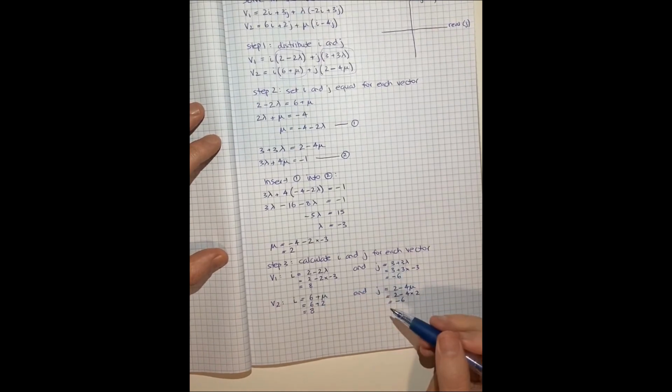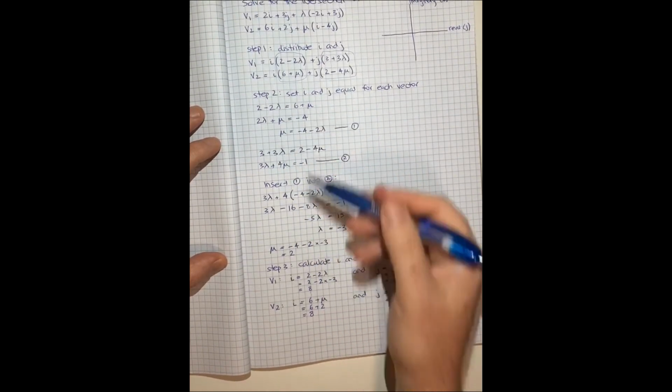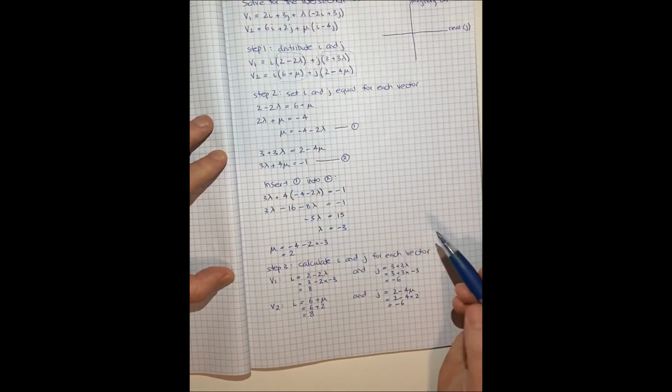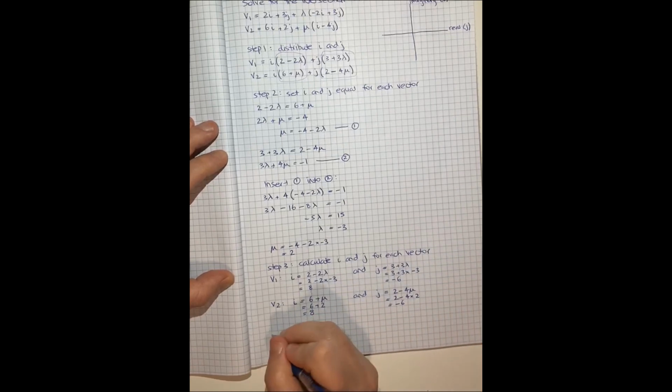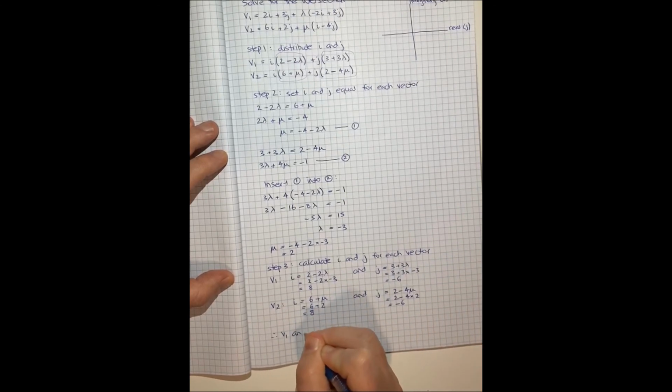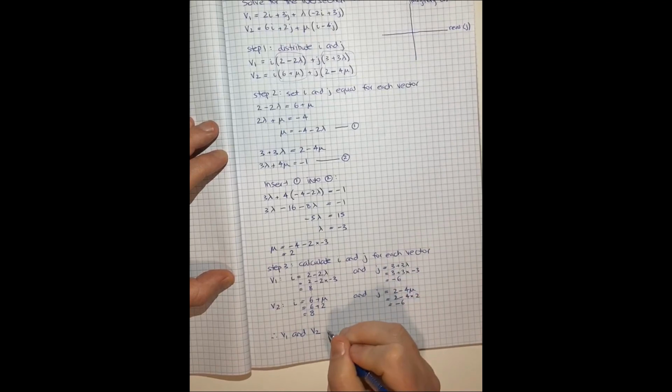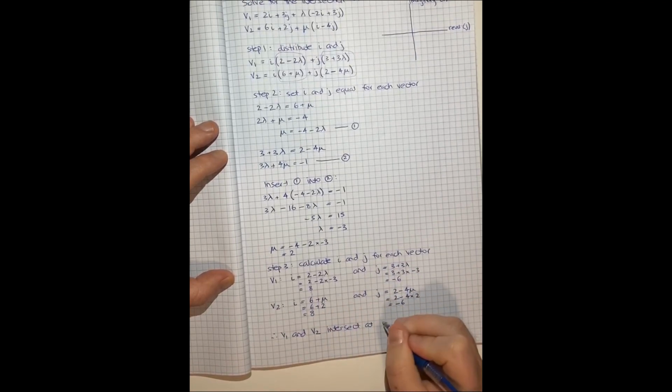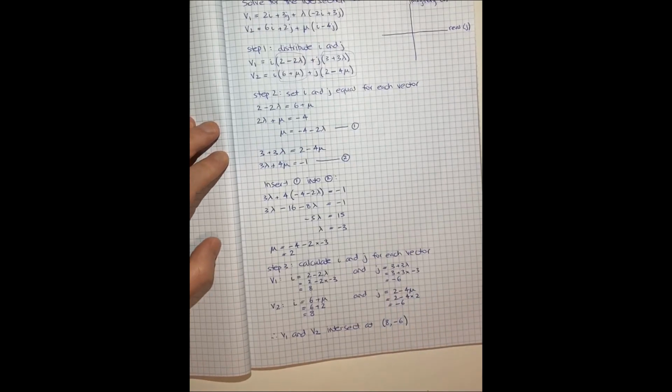So that gives us the confidence that we haven't made any mistakes in our solving. And so you can say, therefore, V1 and V2 intersect at the point 8, negative 6.